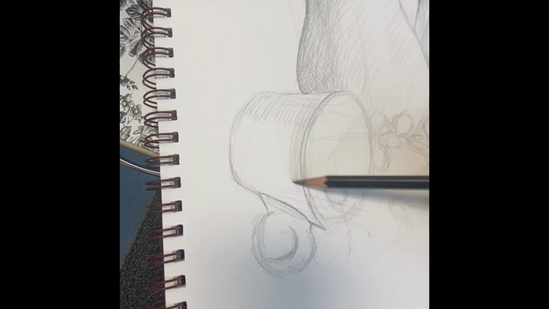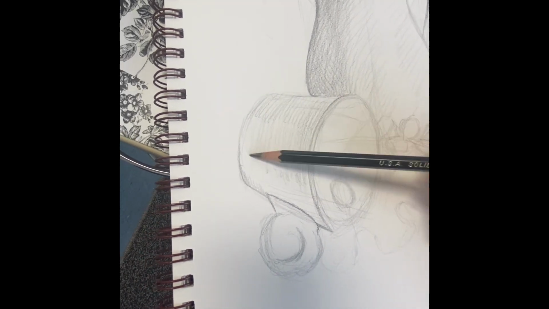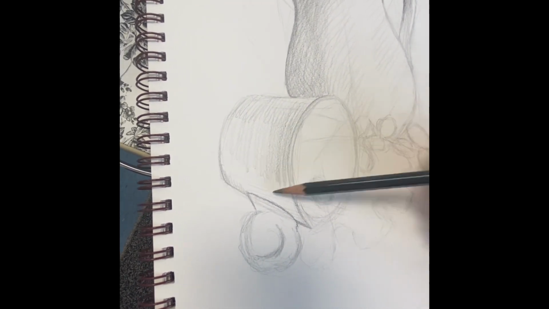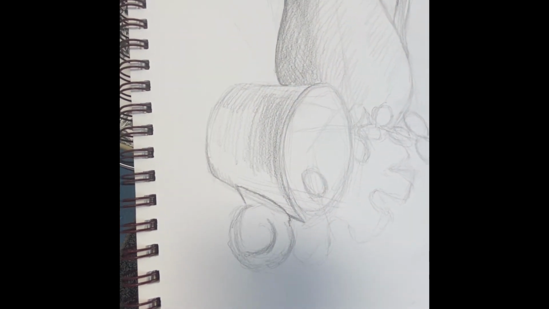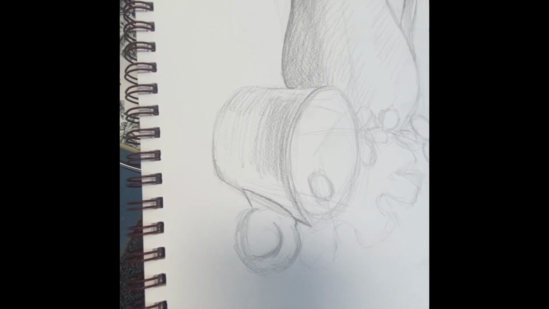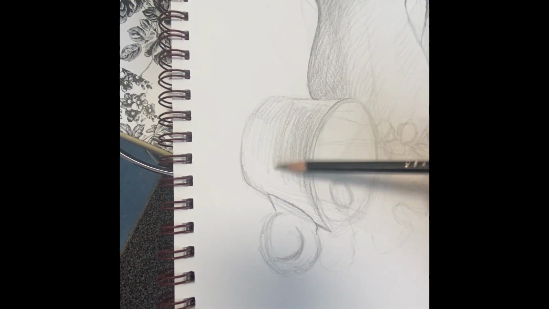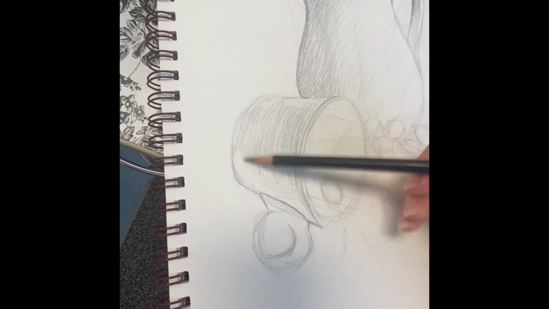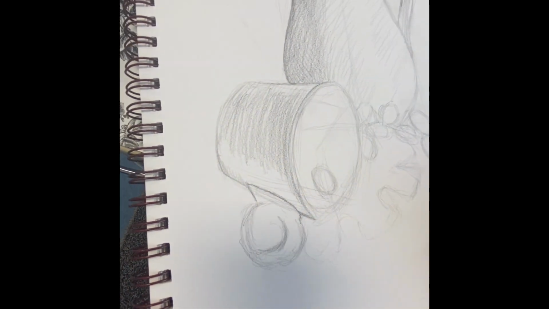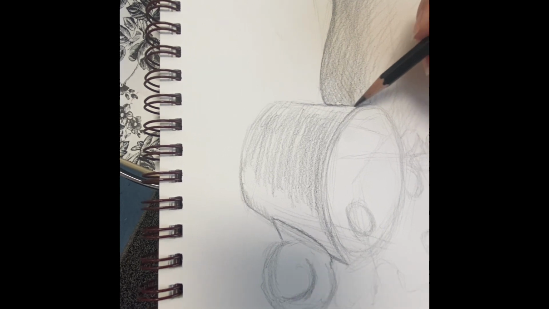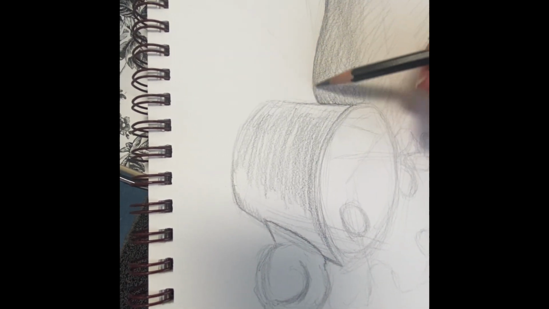And I'm shading this way because the mug is kind of going in this direction. So I'm still using the cross-hatching method, but I am adding value a little bit at a time and in the downward direction because that's the curvature of the item.